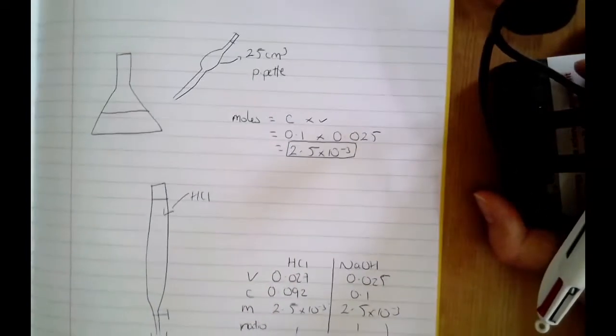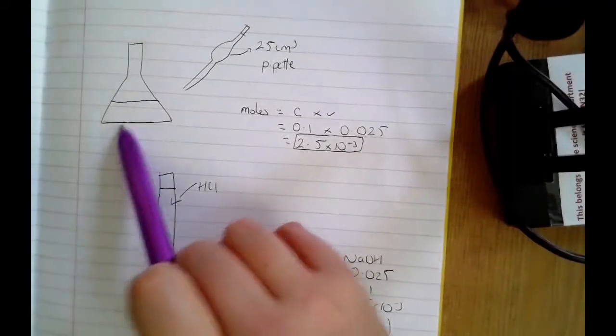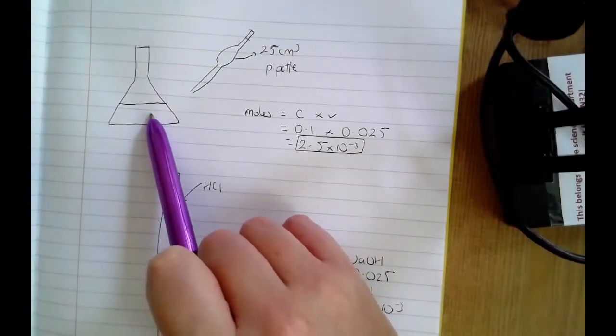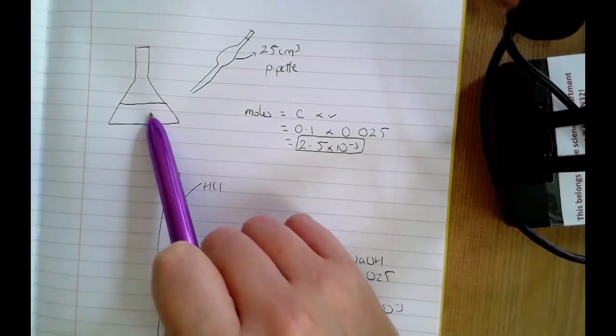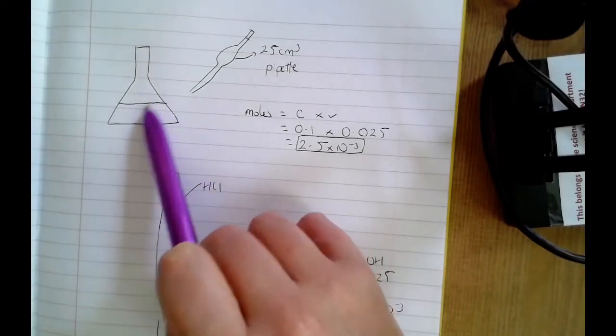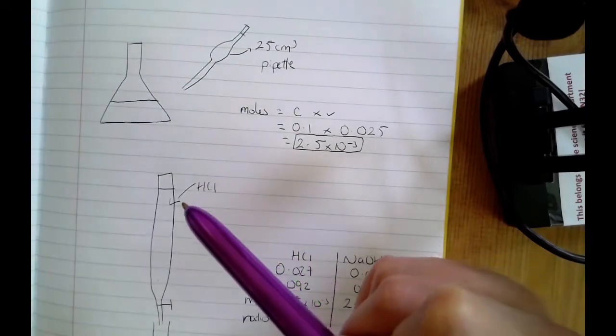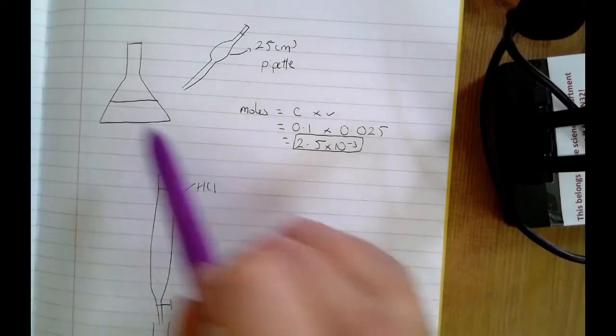The one that they sometimes throw in as a kind of distractor is they'll say, what if there's water left over in the conical flask? And students see that and they think, oh, if there's water in the conical flask already, then you've got a more dilute solution in the conical flask, therefore there's less moles than expected, and you're going to have a smaller titer. That's not the case, okay?